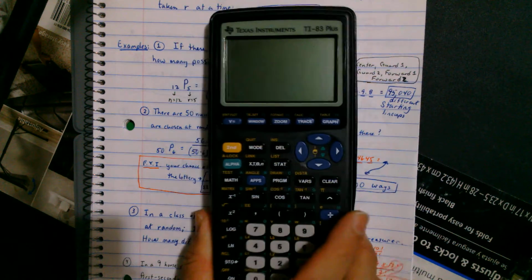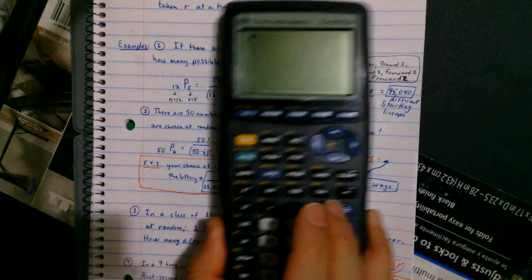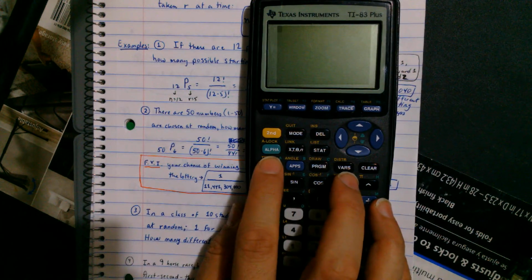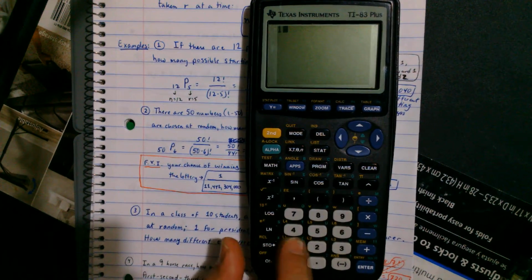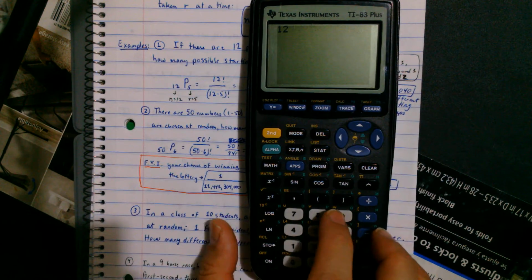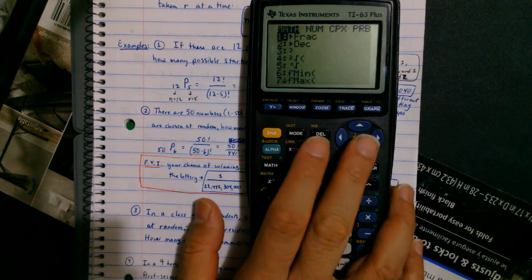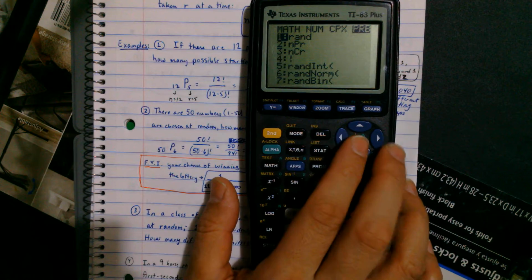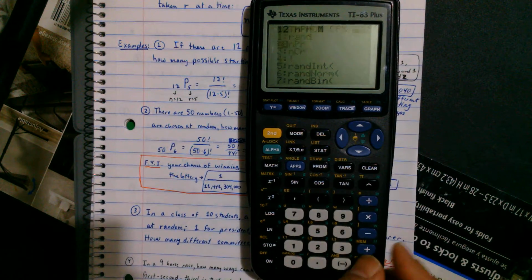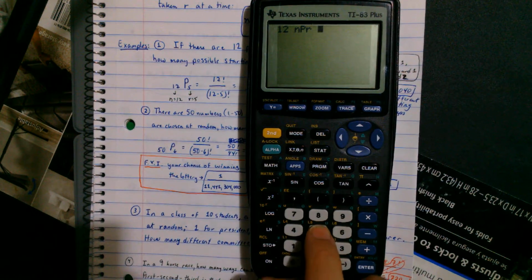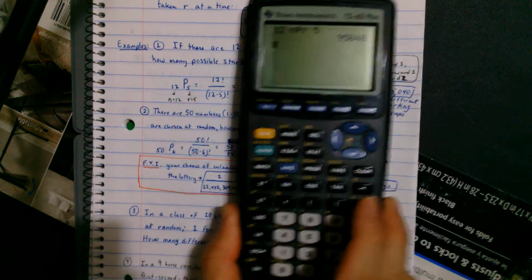Now I get it. If you have a calculator, you want to make this a little easier on yourself. Now, I'm not saying to go out and buy one, but let me show you how to do this. 12, math, PRB. You see number 2 there, nPr, 5, hit equals.